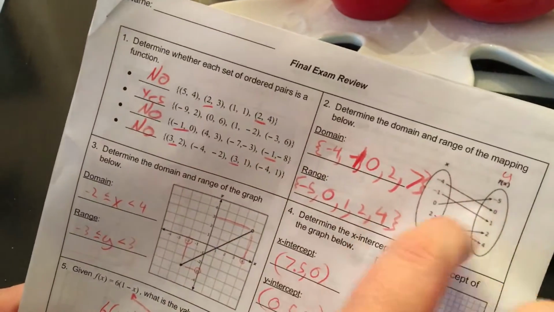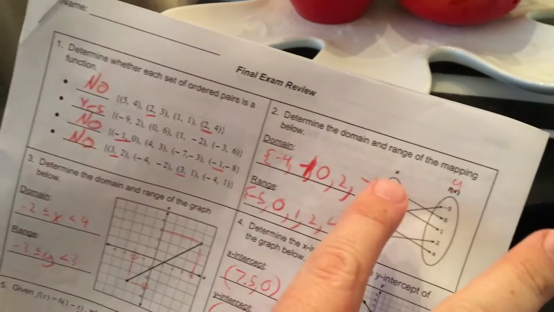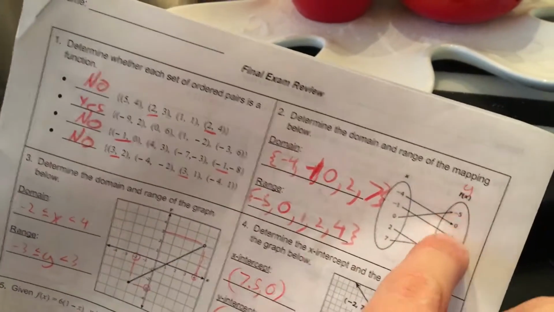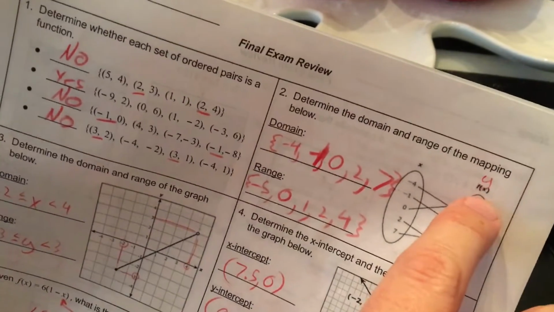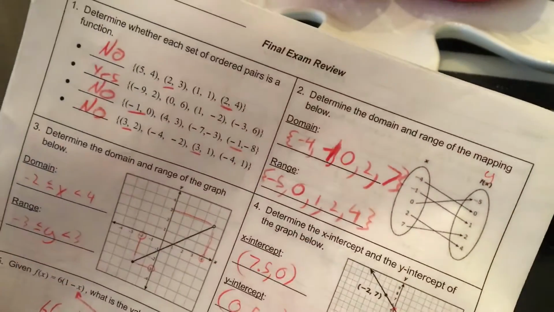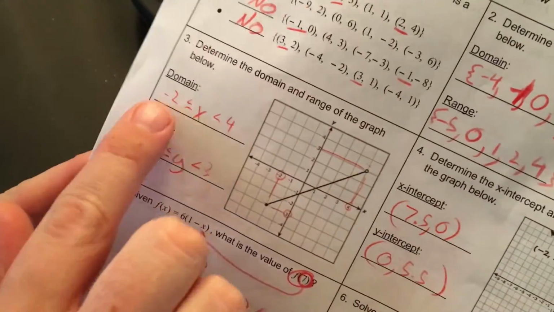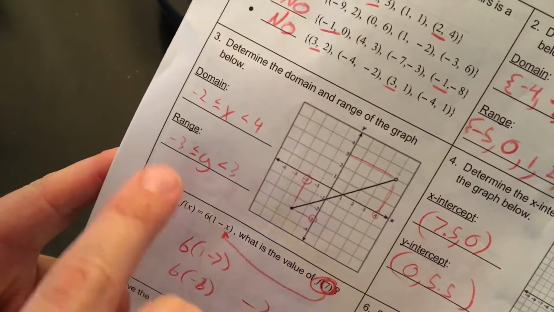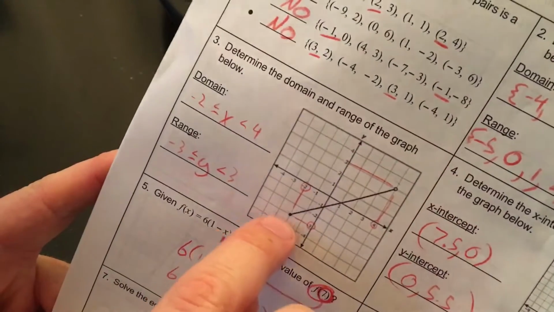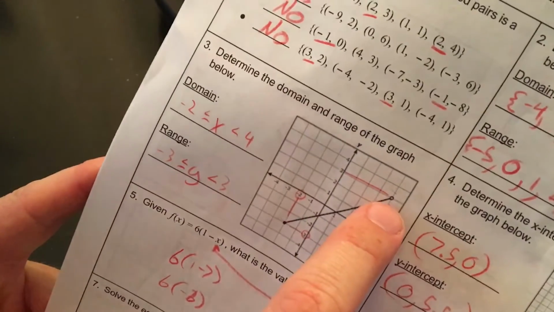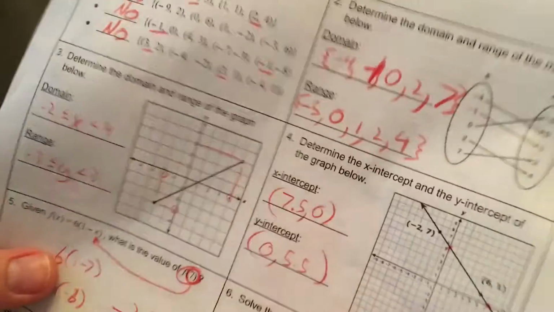In this case, because it's mapping, the domain is a list of the x values. The range is a list of the values that are f of x, because f of x is the same thing as y. It means the output. On this one, determine the domain and range. Again, domain goes from left to right. Range goes from bottom to top. A closed circle means that it's equal to, an open circle means it is not.